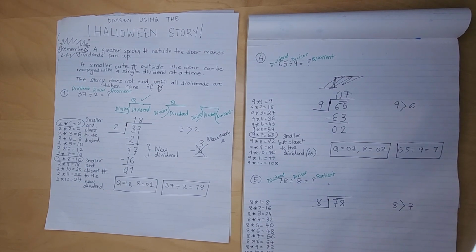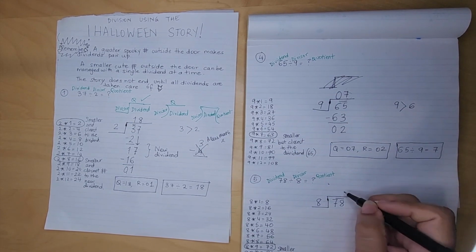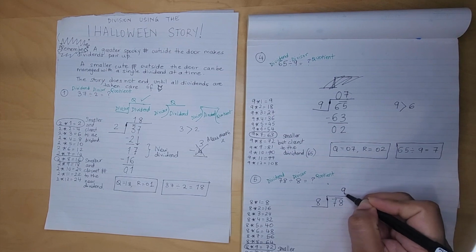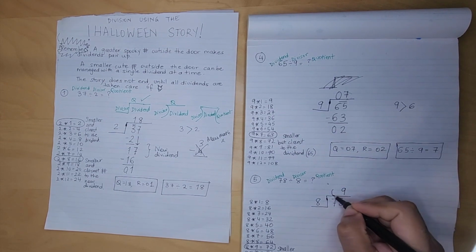Now we're looking for 78 in the 8 times tables. We don't have the exact number, but we do have a number which is smaller but closest to 78, which is 72 in this case. Again, as I said, because your quotient will be a single digit, it has to be above the units place and it cannot be above the tens place because you'll put a 0 here.